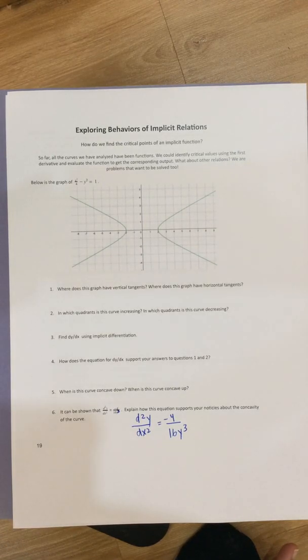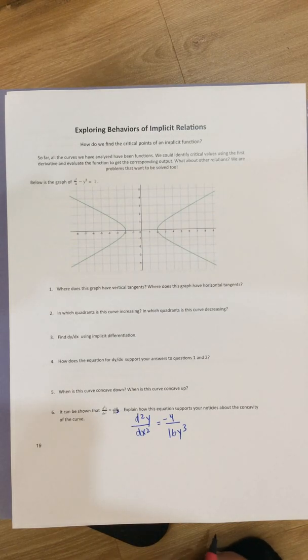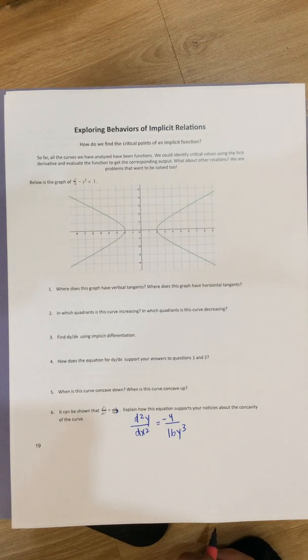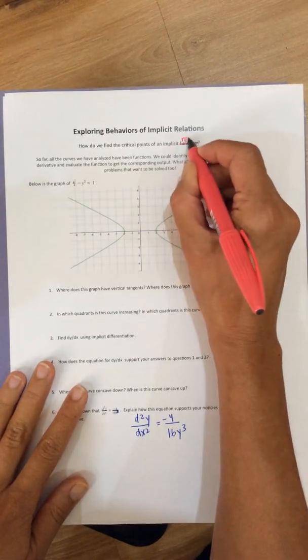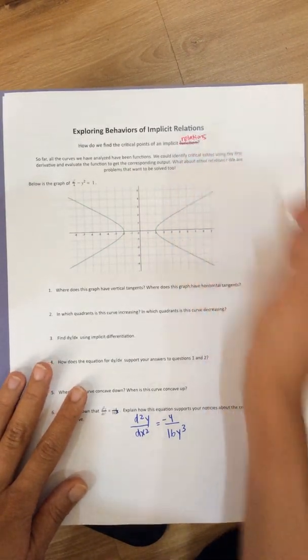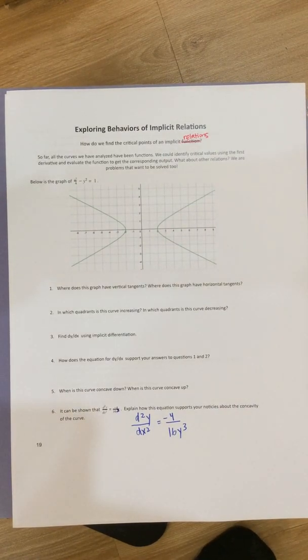Right, it's our last new topic for chapter 5, where we're going to be talking about implicit relations. We've done implicit differentiation, but how can we explore the behaviors of the graph of implicit functions? How do we find critical points of implicit functions? We've been talking about our implicit relations, because we've been talking about functions. This should say relations because it's not a function. So how can we identify critical values for these implicit relations?